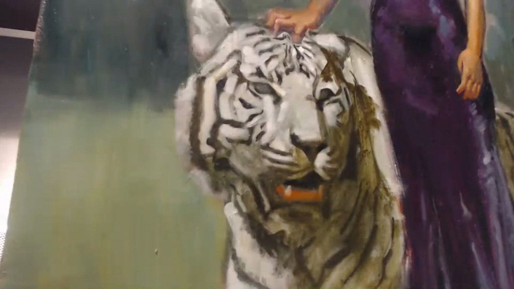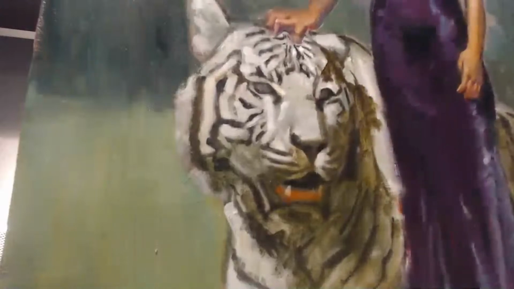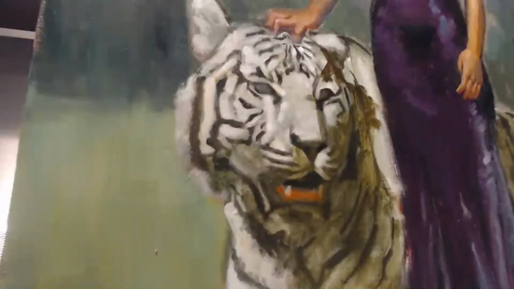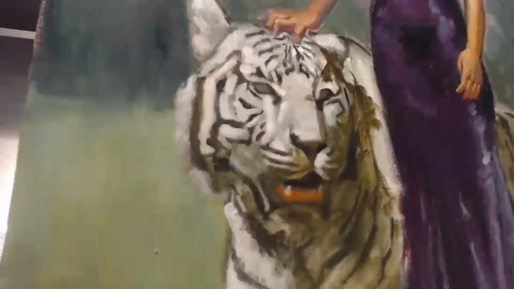So that blue, that phthalo blue, is way over the top. And I want to darken. So then I take all those properties and make it too much of everything. So too dark, too low chroma, and too warm, or too cool, I mean.